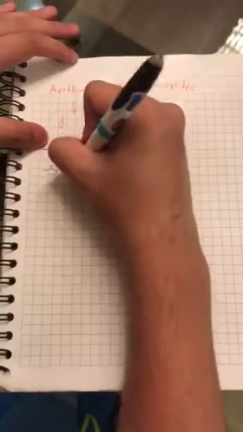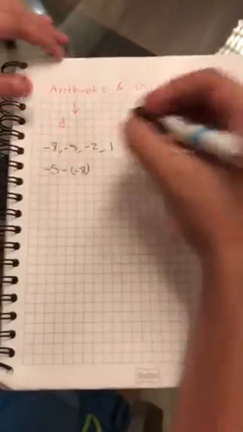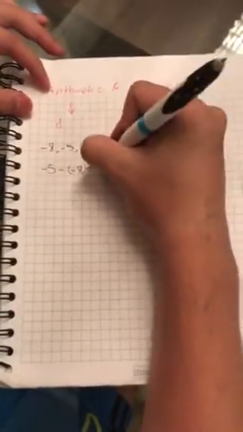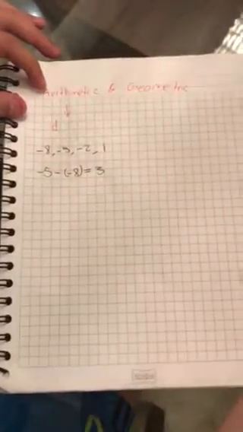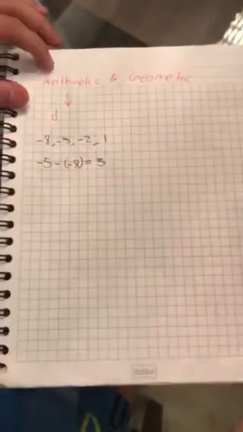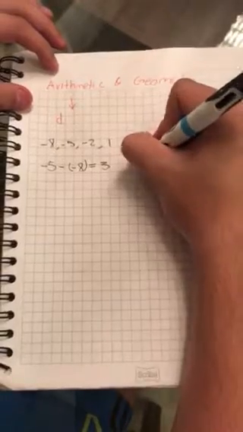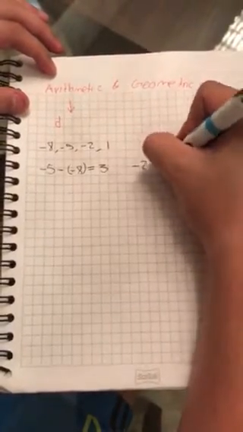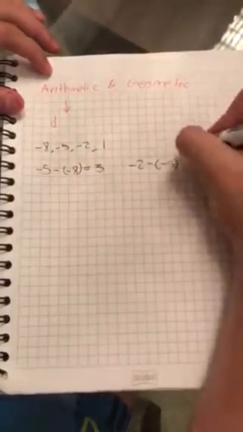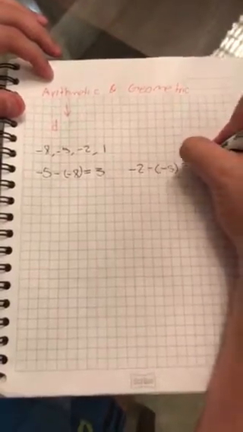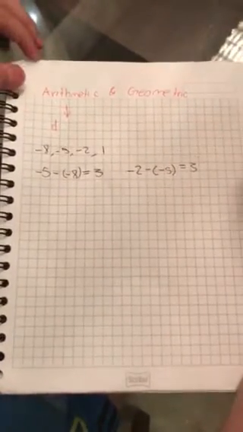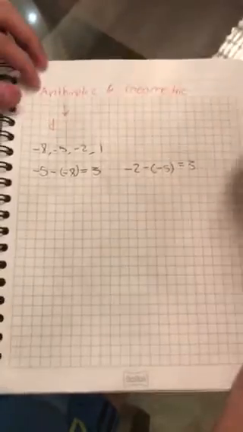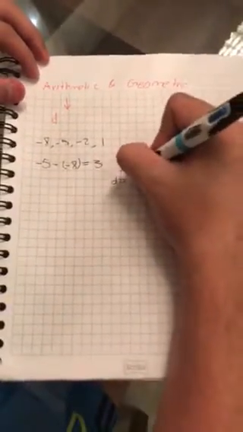We're going to subtract the second value minus the first value, and this is going to be 3. We're going to do the same with the next one, which is -2 minus -5. This is going to give us also 3. So now we have our common difference d, which is 3.